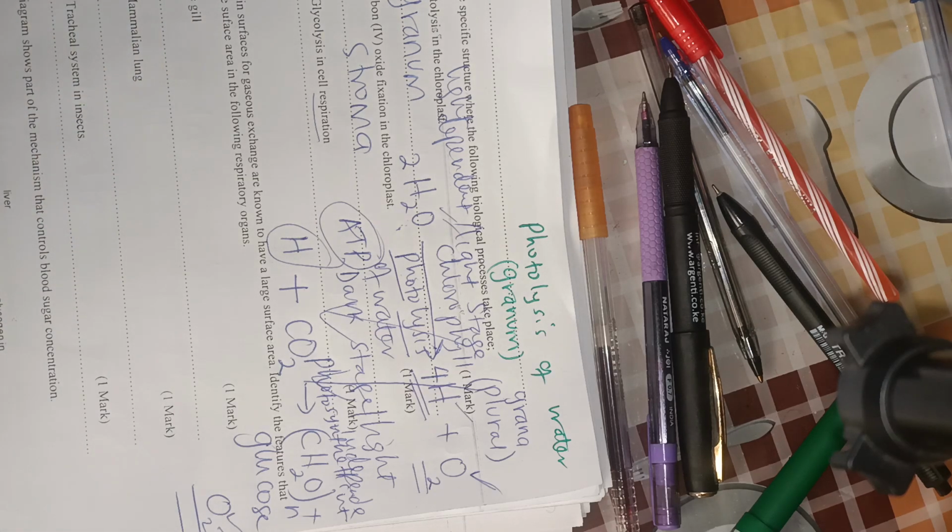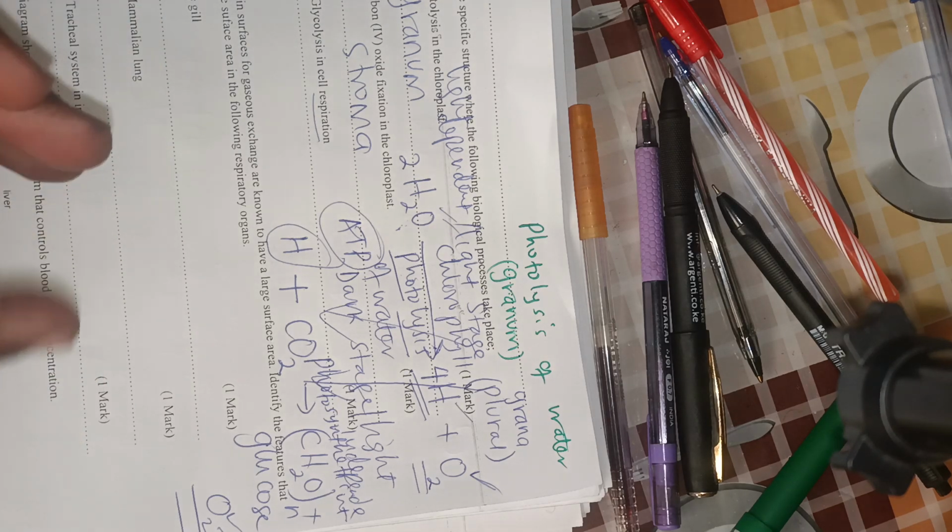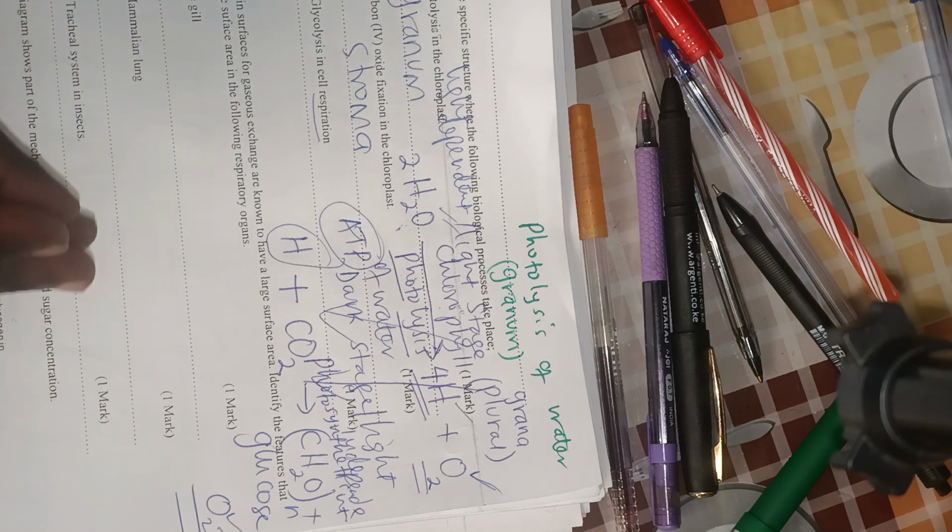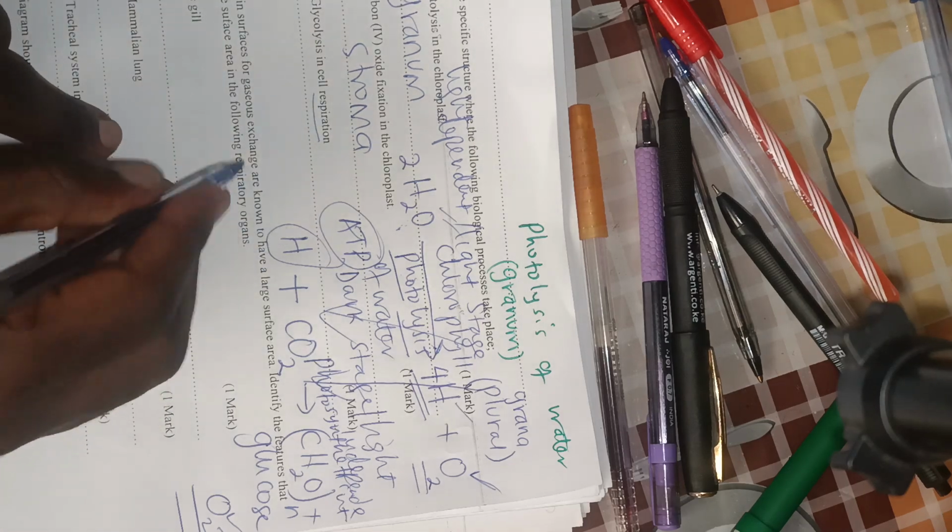The other one is called anaerobic respiration, where food is incompletely or partially broken down in the absence of oxygen to produce a small amount of energy, carbon dioxide, and what? Water, if it is aerobic. So the breakdown of food partially or incompletely in the absence of oxygen is called anaerobic respiration. And in this process, a small amount of energy is produced.